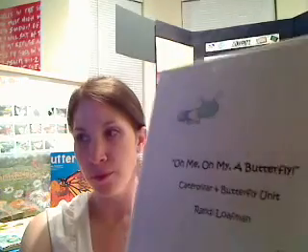I have put together a notebook, and I will show that to you. I've got the title, Caterpillar and Butterfly Unit, Oh Me, Oh My, Butterfly. And I have the different sections of the notebook behind tab dividers, and I've placed them in protective sleeves.